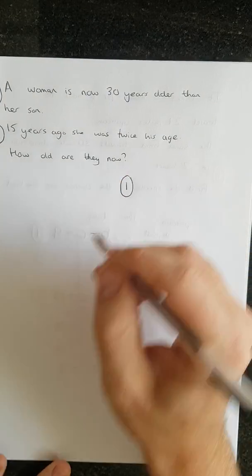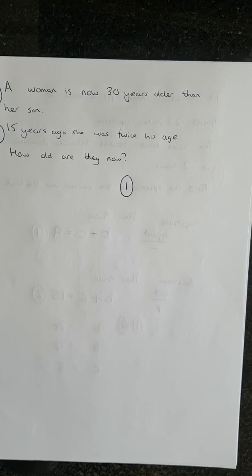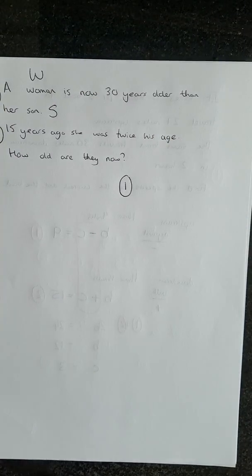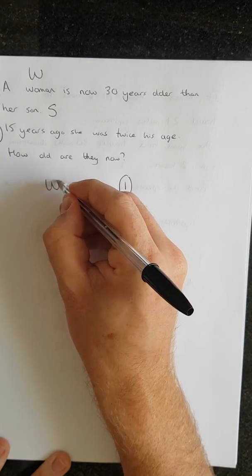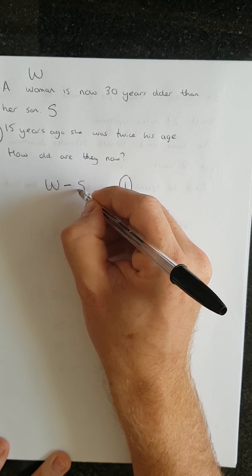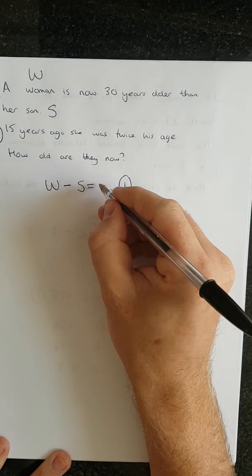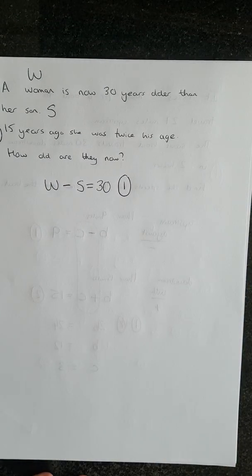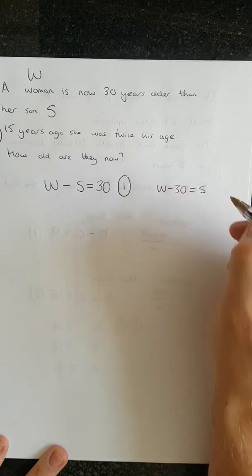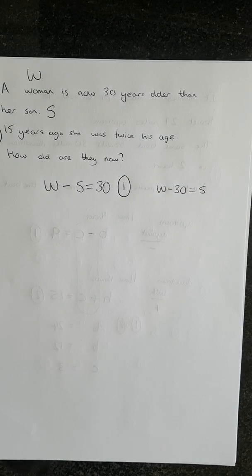First one. A woman is now 30 years older than her son. So if I call her age W and his age S, if I do her age, subtract her son's age, I get 30. Now you might have wanted to say her age subtract 30 is her son's, and we'll put that down as well to see which is most helpful.